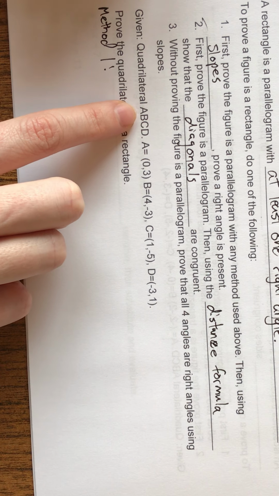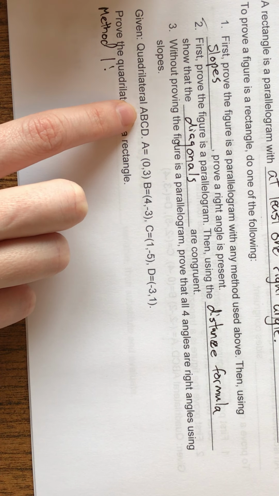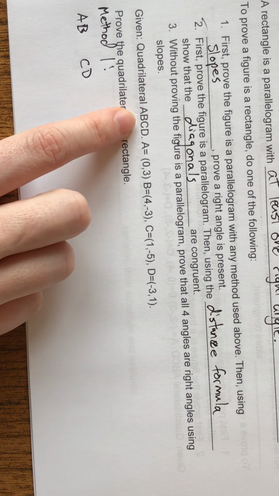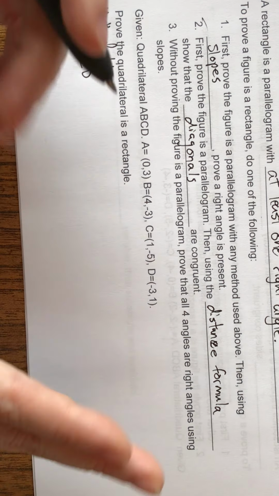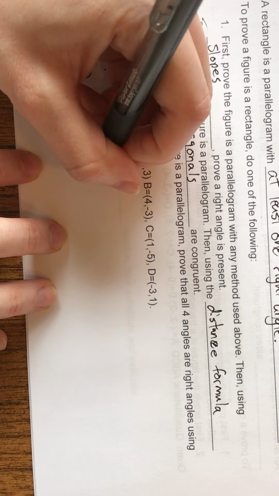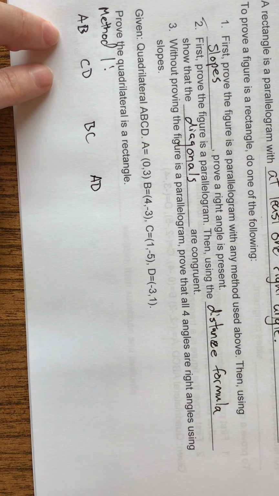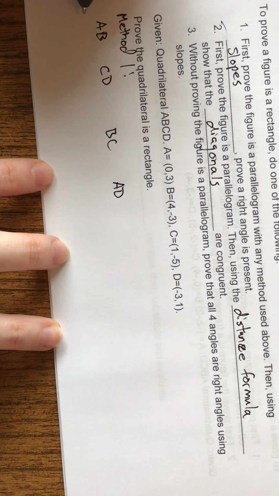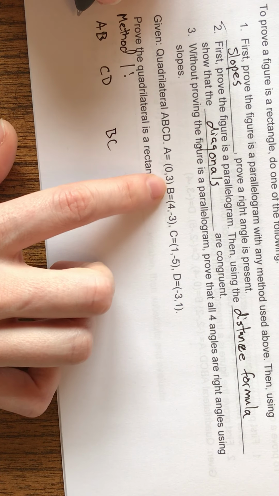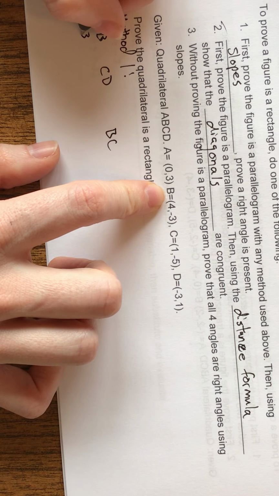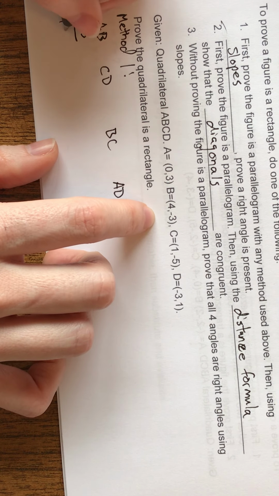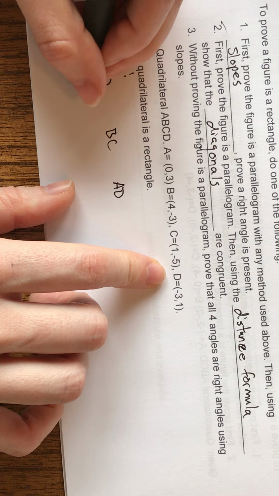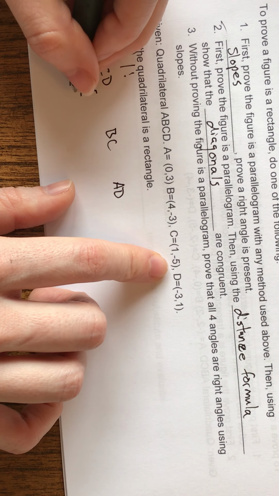And again, we have quadrilateral A, B, C, D. The pairs of parallel sides are AB and CD. That's one pair of parallel sides. The other pair of opposite sides are BC and AD. So down here, we're going to prove that these 2 sides are parallel and these 2 sides are parallel using the slope formula. For AB, I'm going to use the points from up here. We're going to do y2 minus y1, negative 3 minus 3, over x2 minus x1, 4 minus 0. We've got CD, so we've got 1 minus negative 5 over negative 3 minus 1.